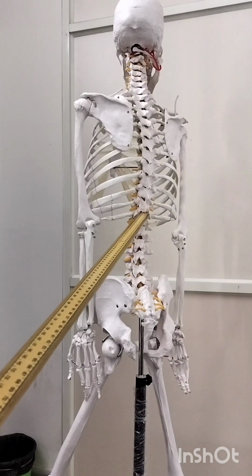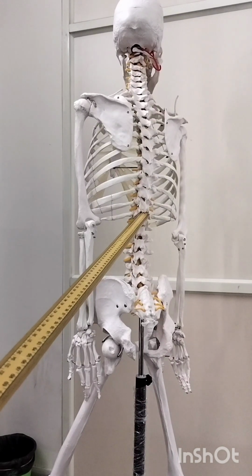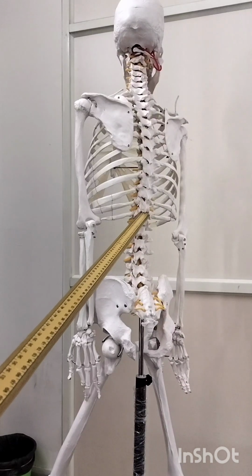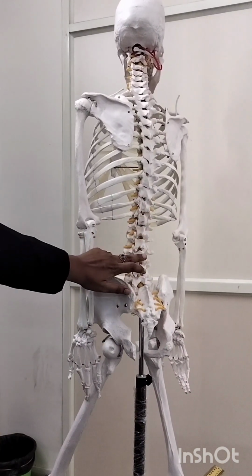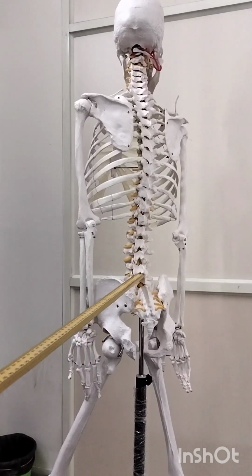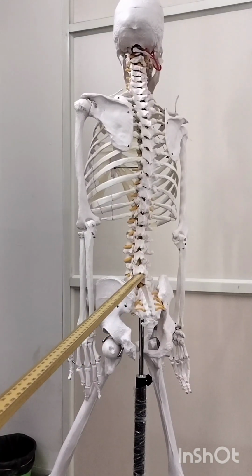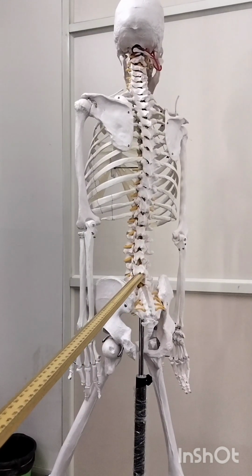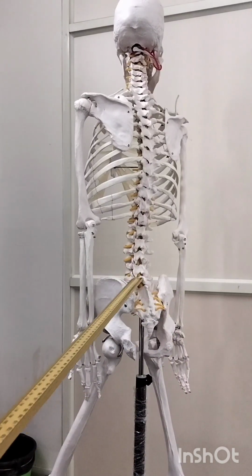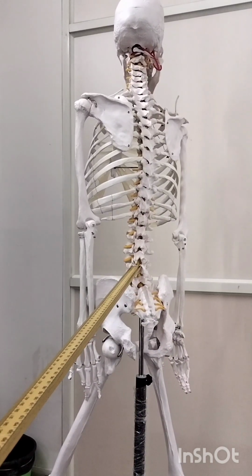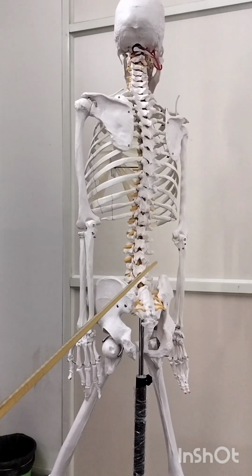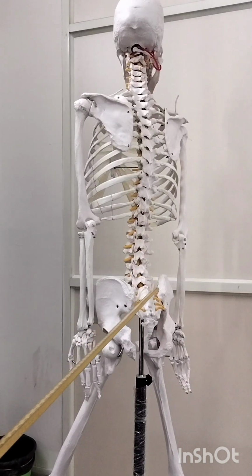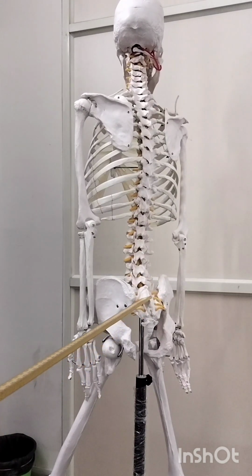Next is the belly region, which we call the lumbar, which consists of 5. This part, the stomach, belly: 1, 2, 3, 4, 5. These are called the 5 lumbar vertebrae. Then the hip region, from here, these are called the sacral vertebrae, which also consist of 5. Let me count: 1, 2, 3, 4, 5, till here, 5 in the hip region.